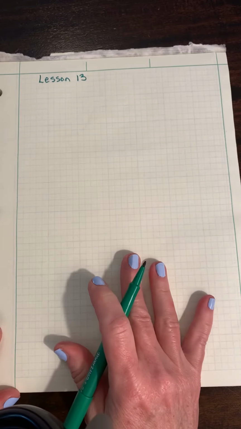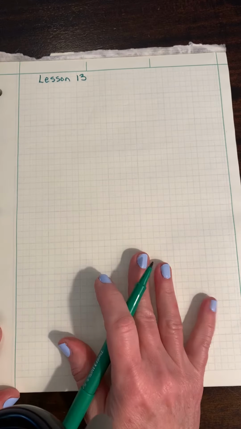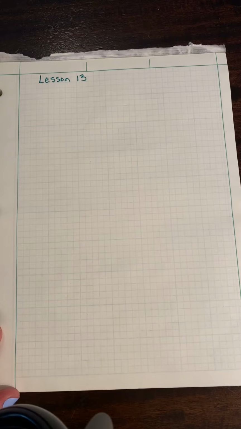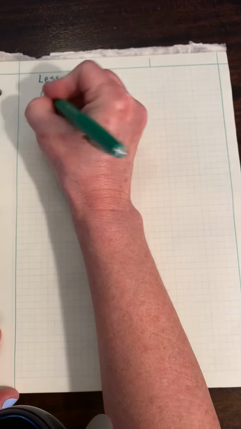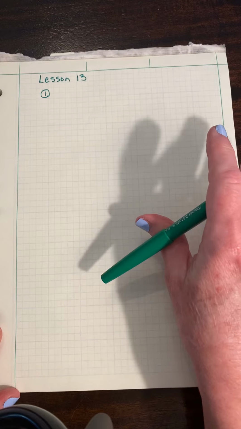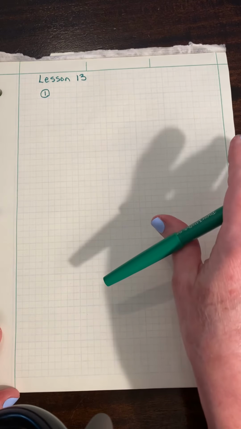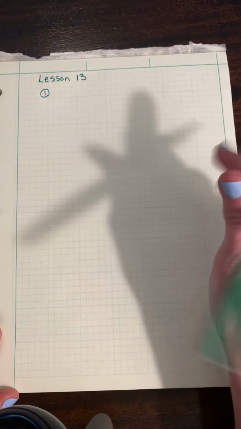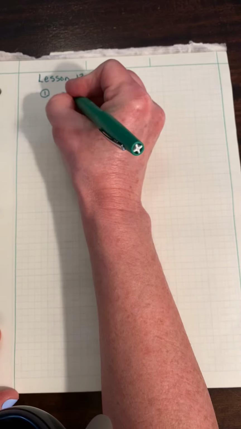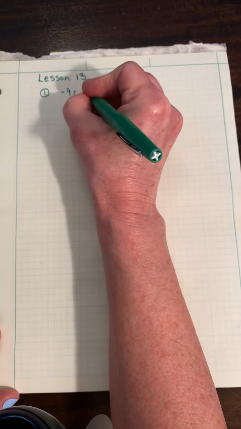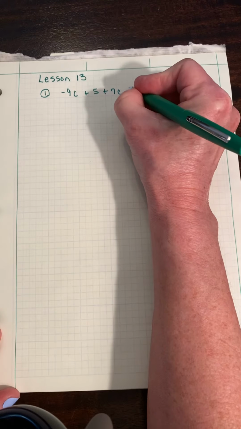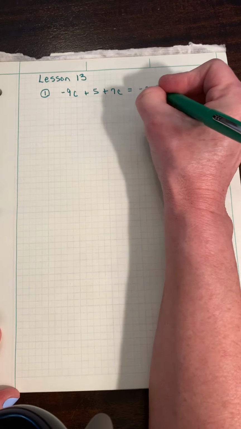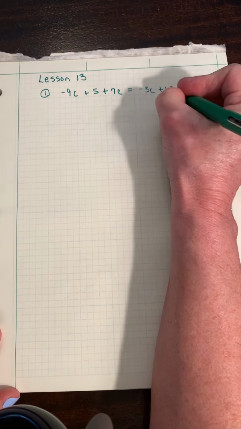And in this first part, we're going to look at more equations. We're going to build on what we learned last time in Lesson 12 and scientific notation. And again, just pause the video whenever you want to write down a problem or try to work a problem yourself. So we have negative 9c plus 5 plus 7c equals negative 3c plus 10.